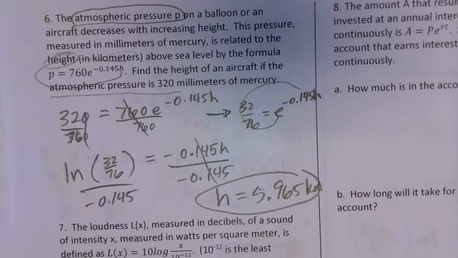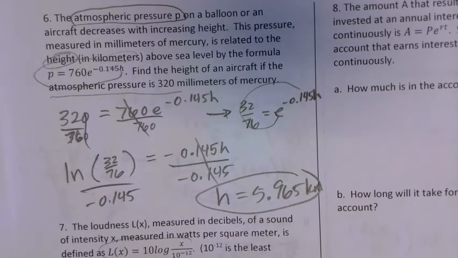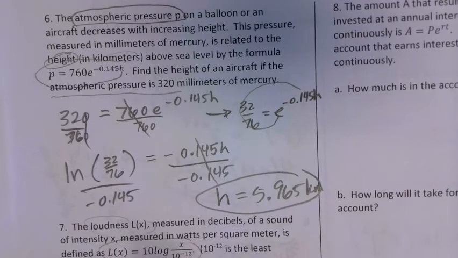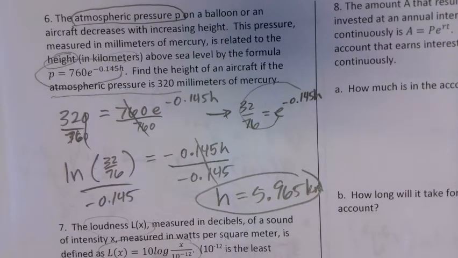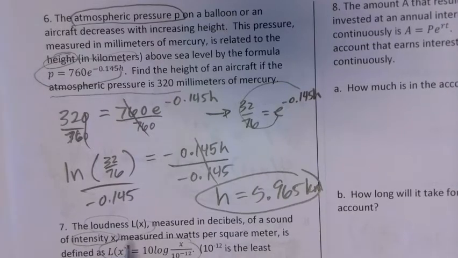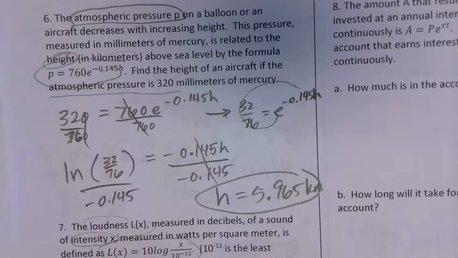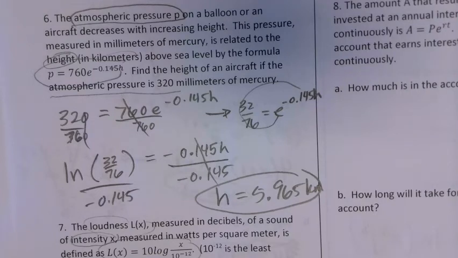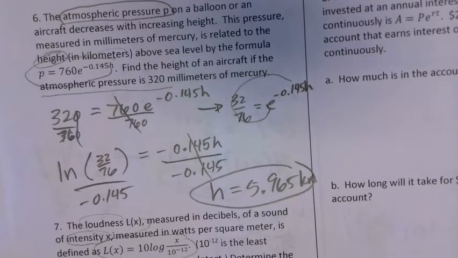Okay, here's this. And I just read the first word, the loudness. So loudness is L, measured in decibels of a sound of intensity. Well, the intensity is X, measured in watts per square meter, is defined as that. 10 to the negative 12 is the least intense sound a human ear can detect. That's nice. I don't really care. Determine the loudness.